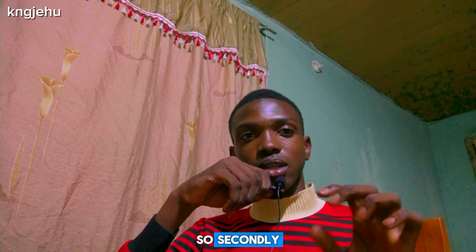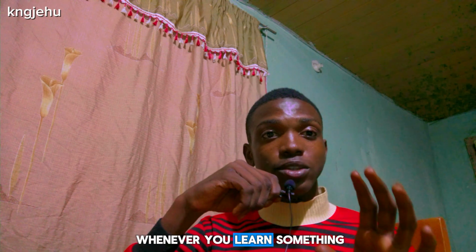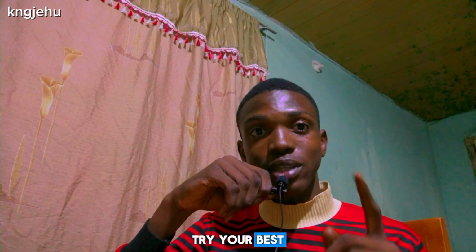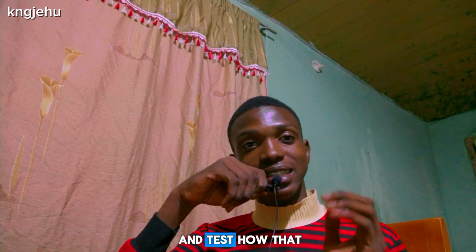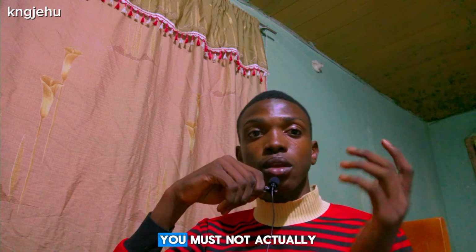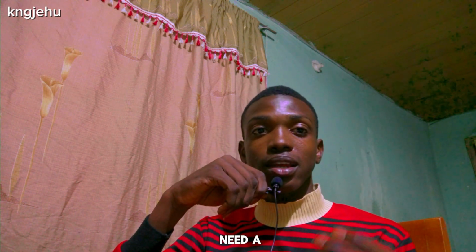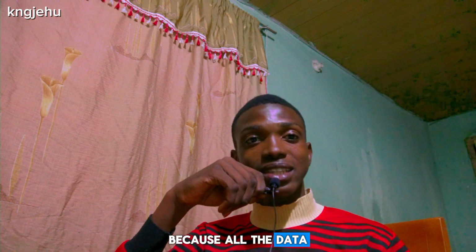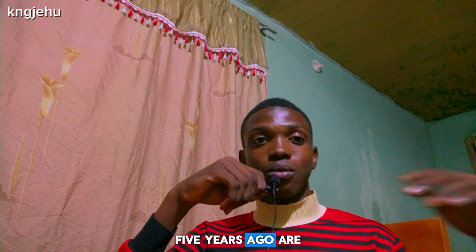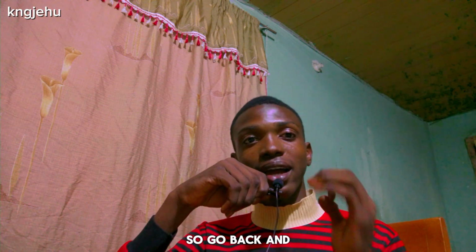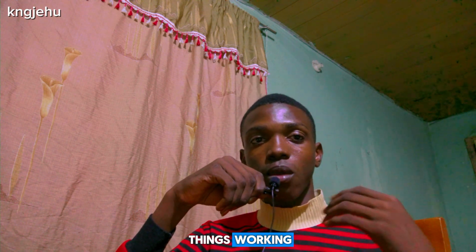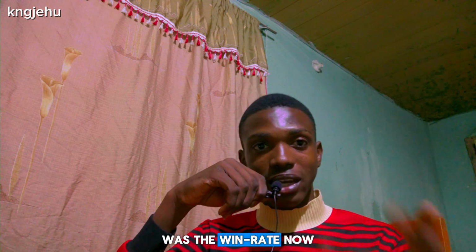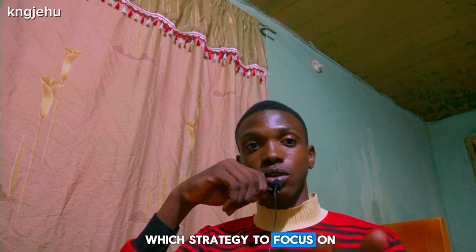Secondly, whenever you learn something, make sure you go to the market, try your best, and backtest for hours to test how that strategy is working. You don't actually need a TradingView premium account to backtest properly, because you can go back in time. All the data of the market from now till 5 years ago is still on your chart. So go back and test how these things are working, what the win rate was before, and what the win rate is now, so that you know which strategy to focus on.